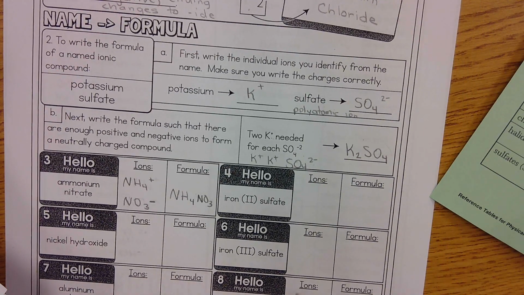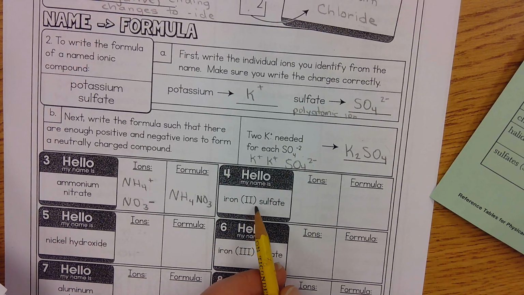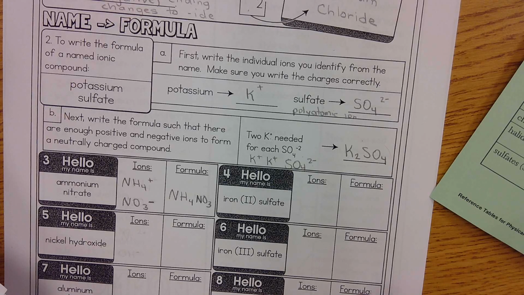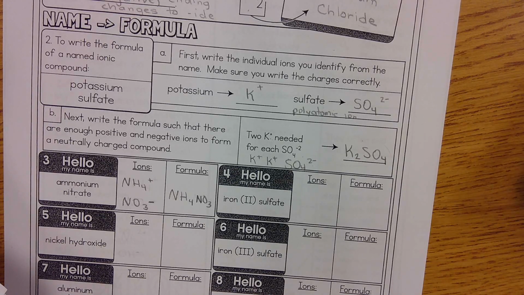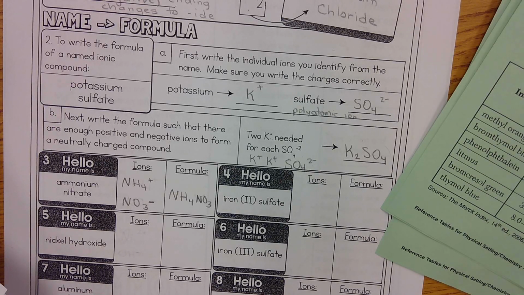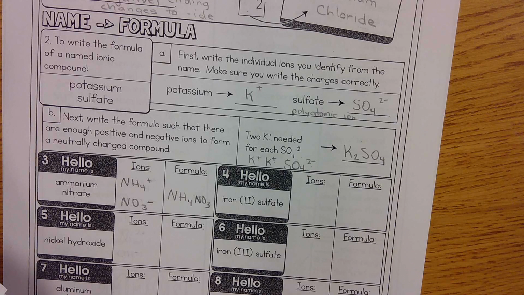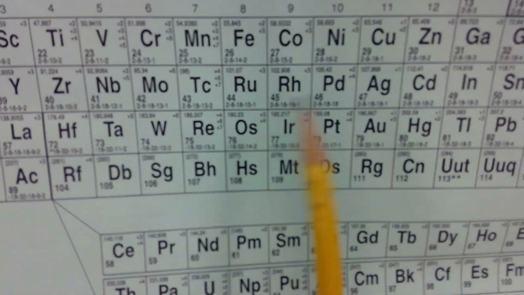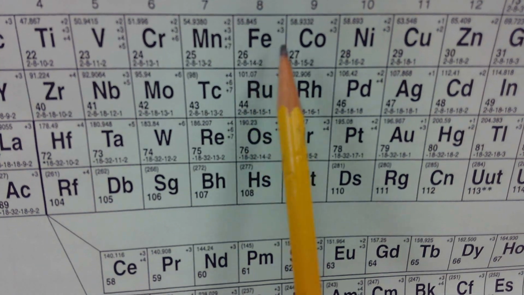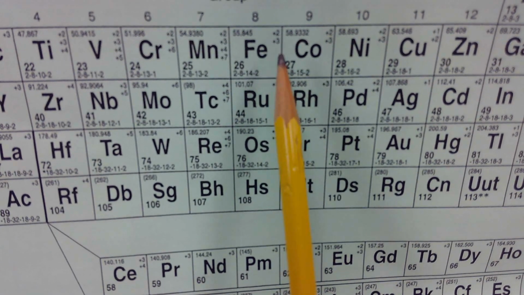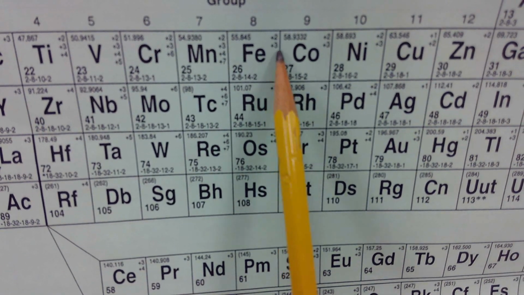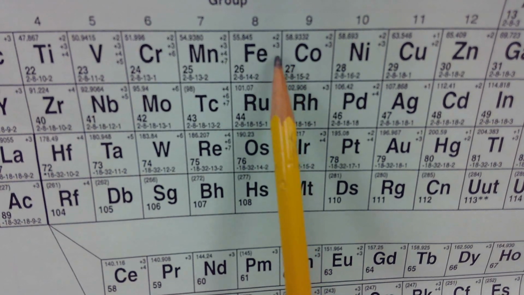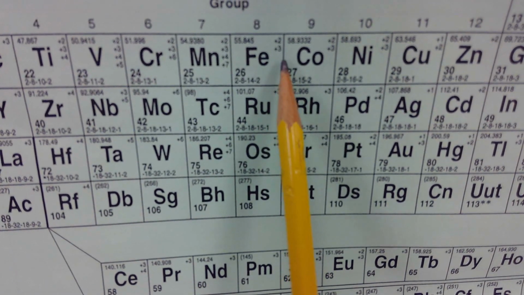Let's move across to iron sulfate. You see here it has this Roman numeral, right? That's kind of a special case. If you look at iron on the periodic table, also in your green reference chart here, it's near the back. If you look at the periodic table and we find iron, which is Fe, it is right here. Iron, look, it can either have a plus 2 or a plus 3 charge. It has two options, plus 2 or plus 3, right?